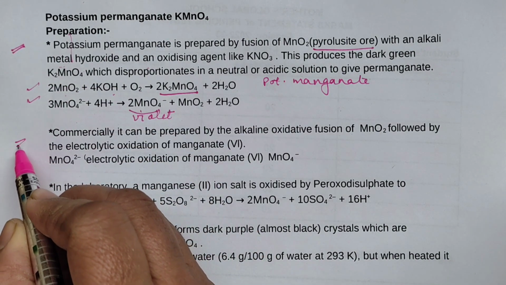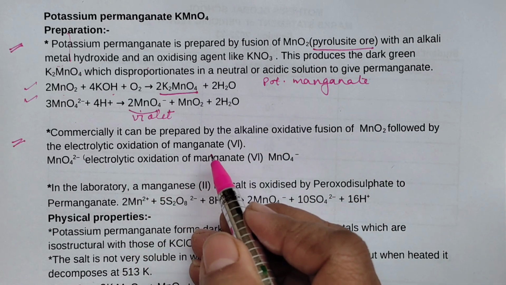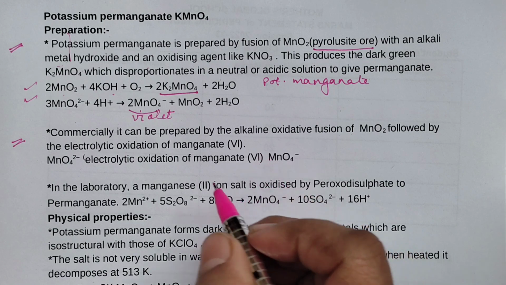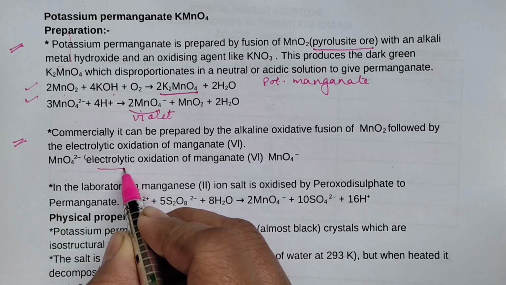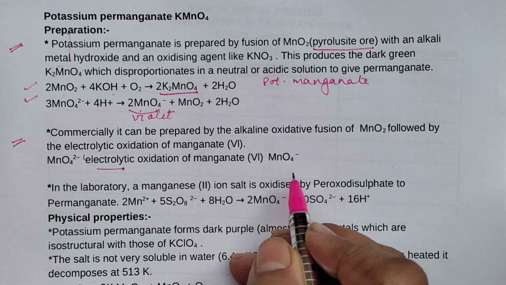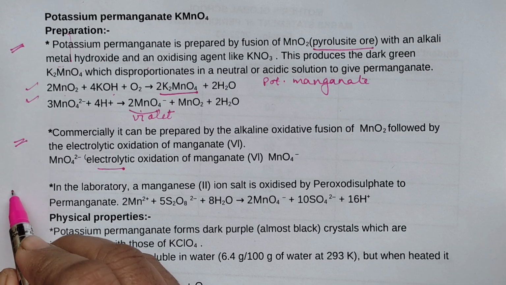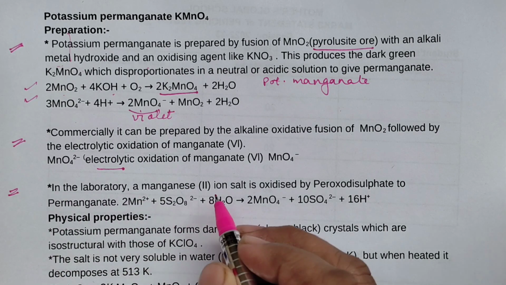The second method is you can prepare it by oxidative fusion of MnO2 followed by, it's actually the same thing, but it is electrolytic oxidation. It's electrolytic oxidation of manganate to permanganate. The basic thing is the same. The next method, children, is this. In the lab you can prepare it.